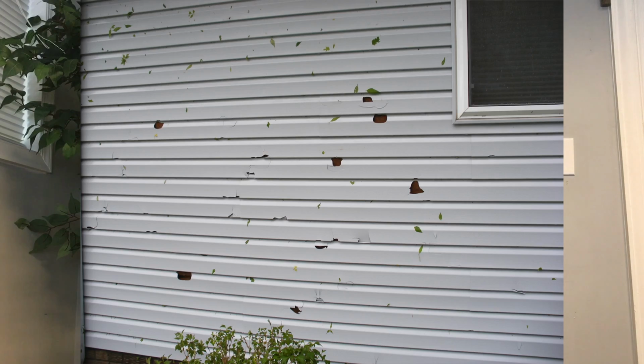Obviously, if you have vinyl siding, the hail, if large enough and dense enough, could actually puncture through the vinyl or crack it. So if you see some unusual cracking, know that it's probably caused by either a hailstorm or the neighborhood kids are playing tennis against your house.